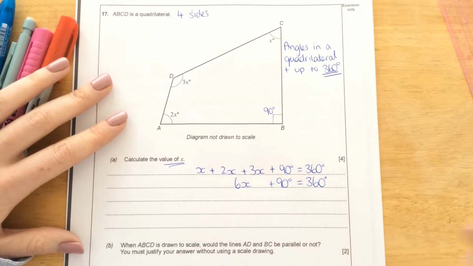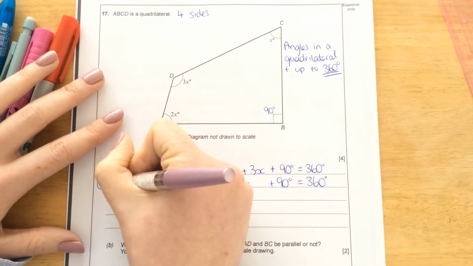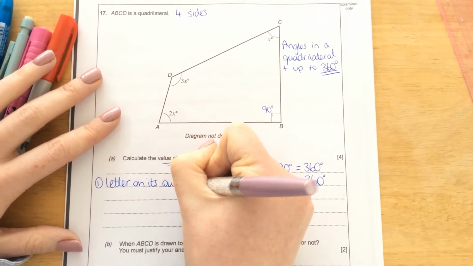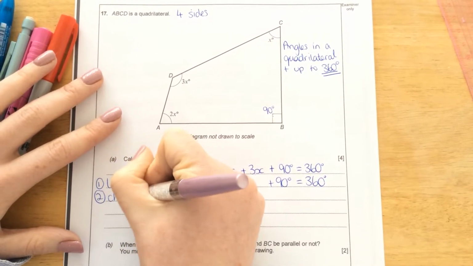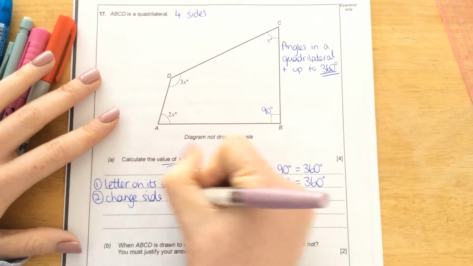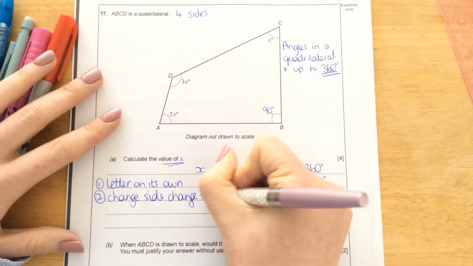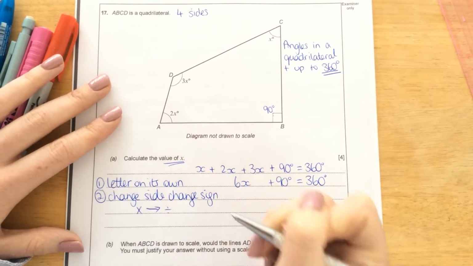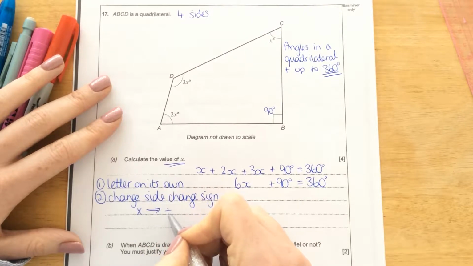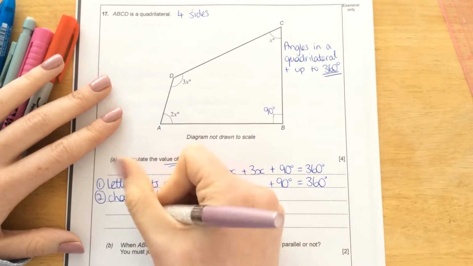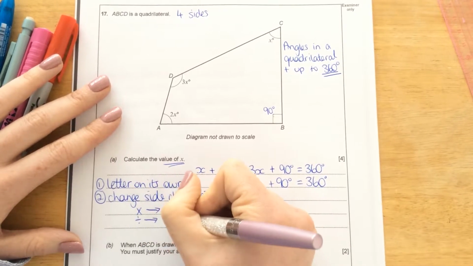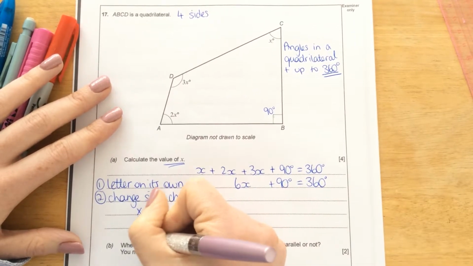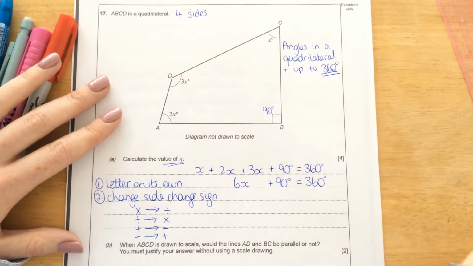So the rules of equations, we have to first of all get the letter on its own, and secondly change side, change sign. So if it's a times on this side, it goes to a divide on the other side. Opposite side of the equal sign, opposite sign. So the opposite of timesing is dividing. The opposite of dividing would be timesing. The opposite of adding would be taking away. And the opposite of taking away would be adding.